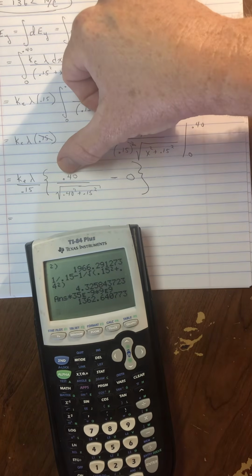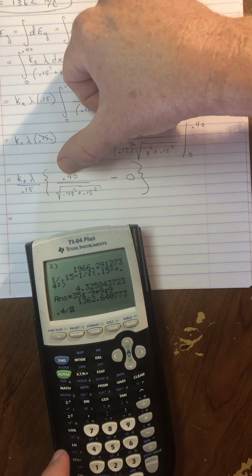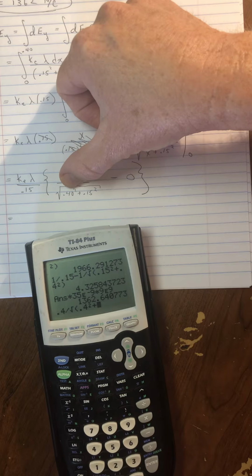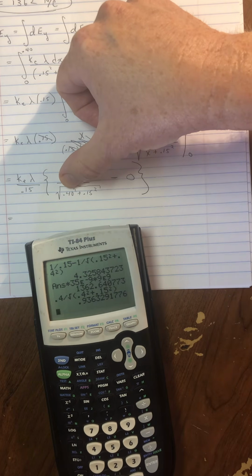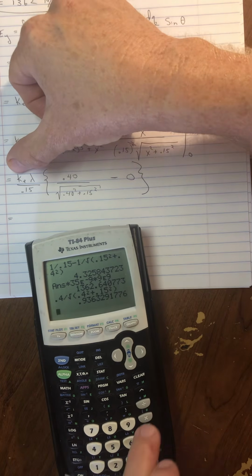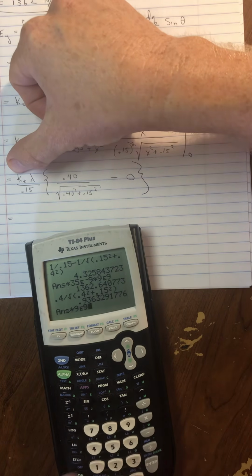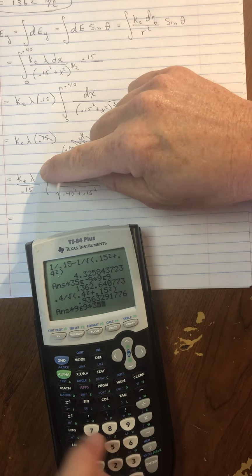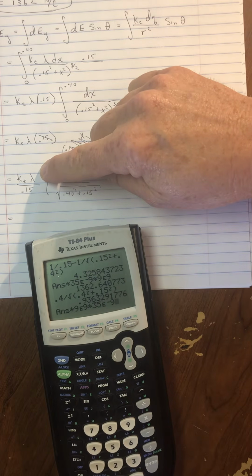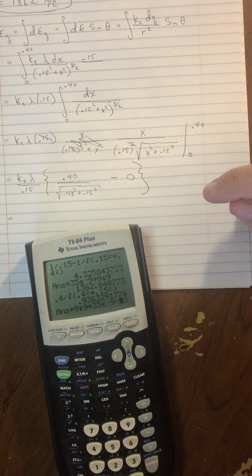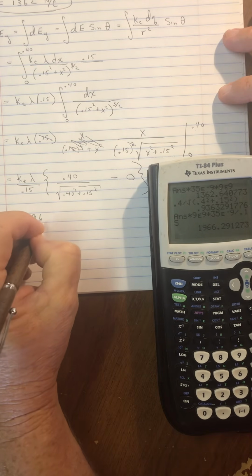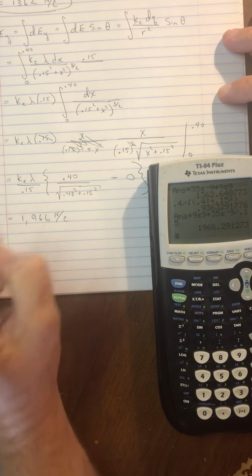Maybe I'll start with this, 0.14 divided by the square root of 0.14 squared plus 0.15 squared close, and I get that. Let me multiply that by Coulomb's constant. Let me multiply that by the charge density, which was the 35 nanocoulombs. And let me divide that by the 0.15, and I get a 1,966 newtons per coulomb.